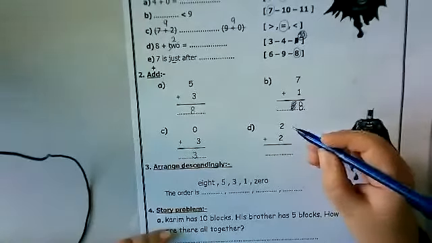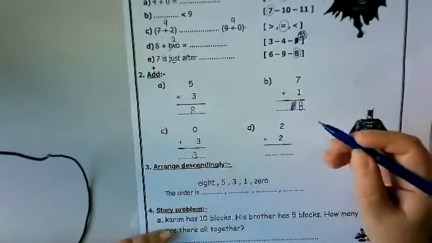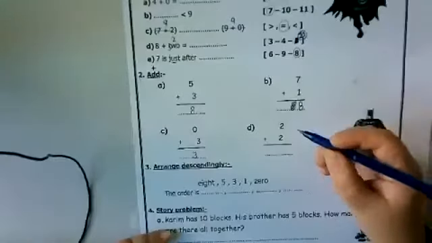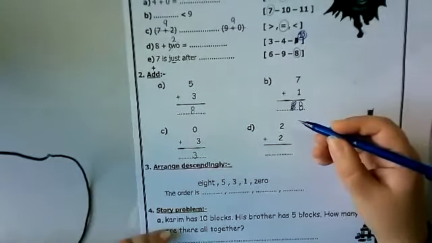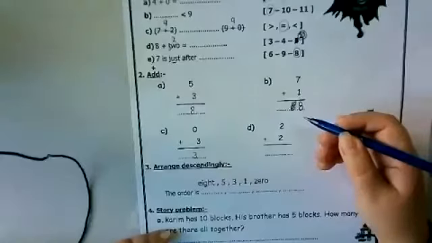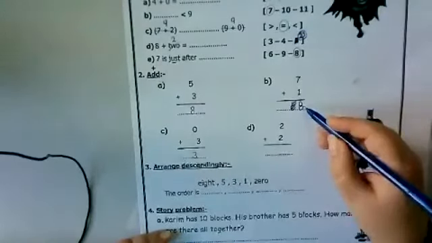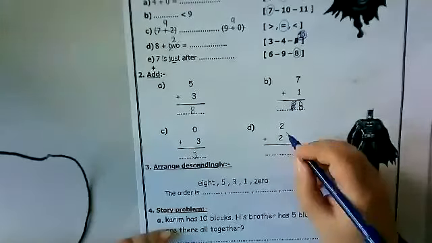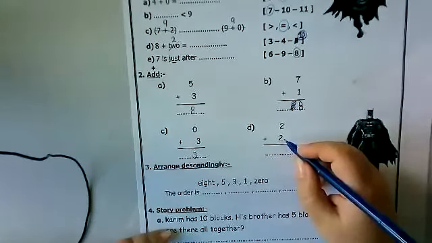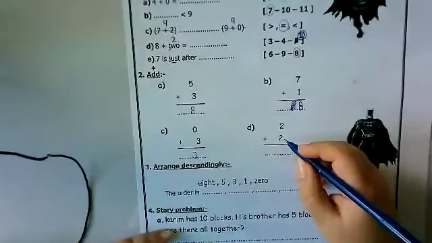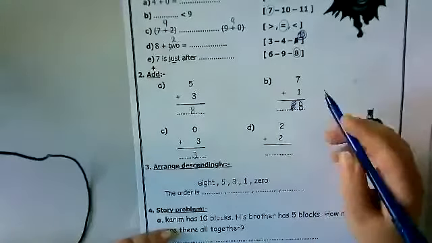What's just after 7? Is it 6? Is 6 bigger than 7? Is it real? What's bigger than 7? Okay, excellent. 7 is just after 6, okay.